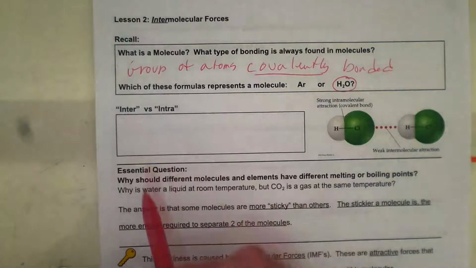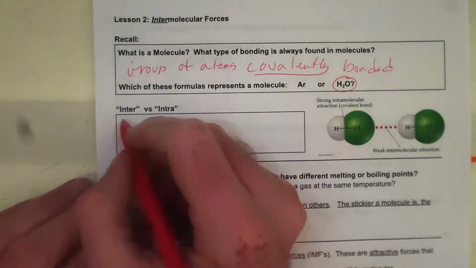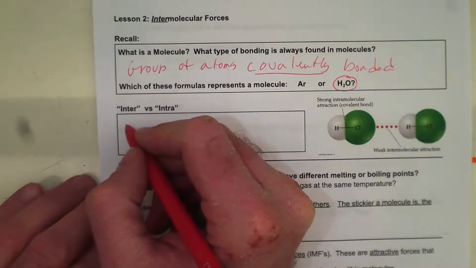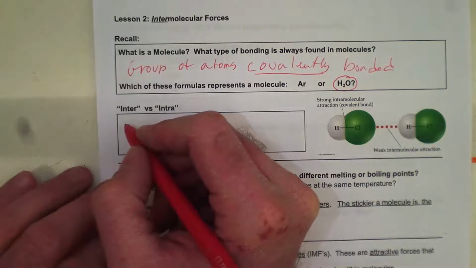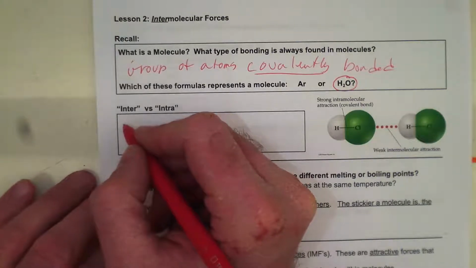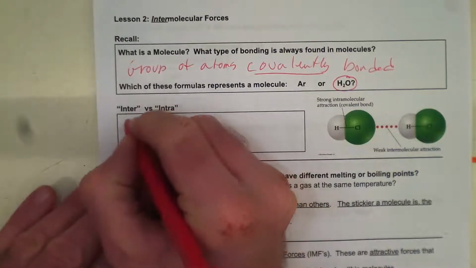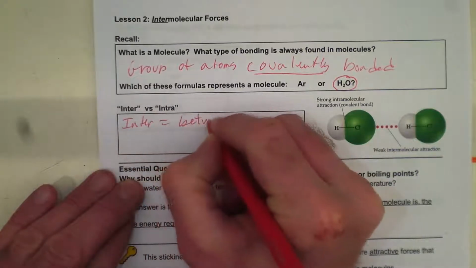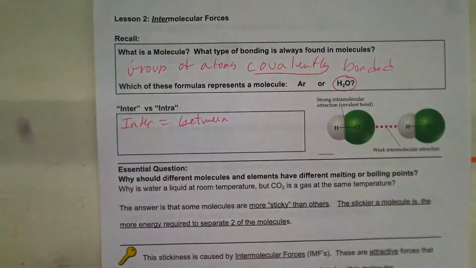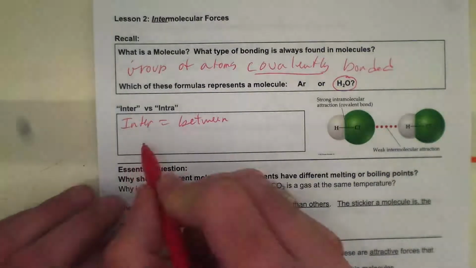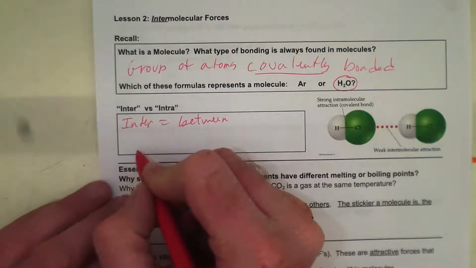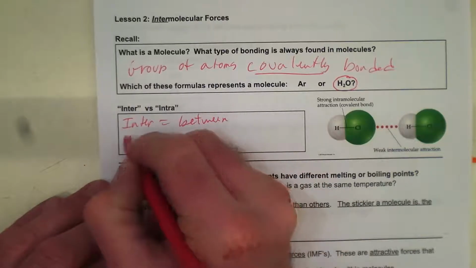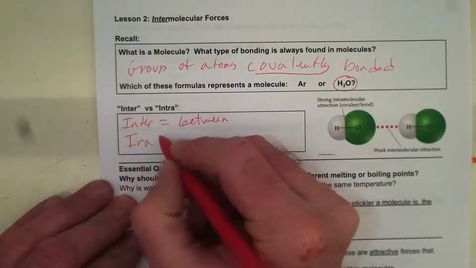Okay, let's talk about inter versus intra. An interstate, like Interstate 81, can take me from Phoenix all the way to Tennessee. I can go between states, and that's what inter means. Inter means between. What we talked about back in October when we talked about bonding was intramolecular forces.